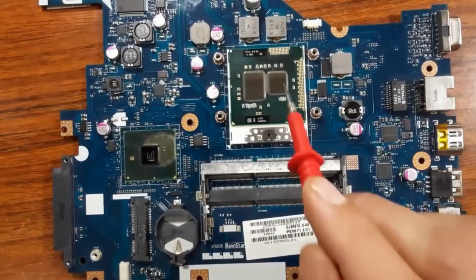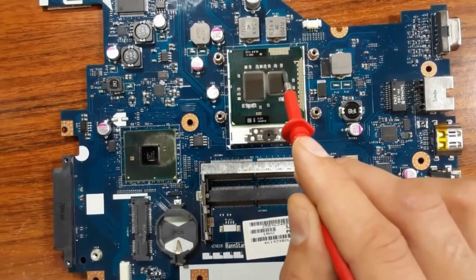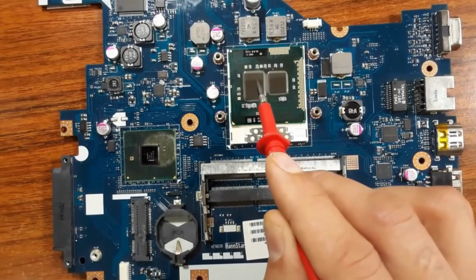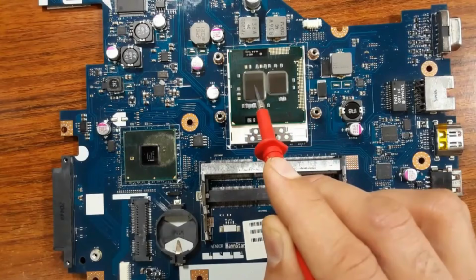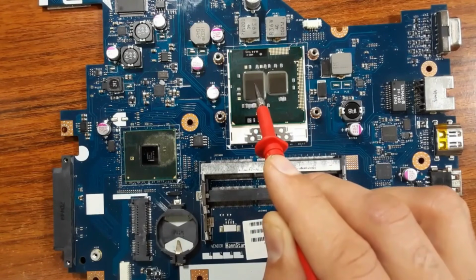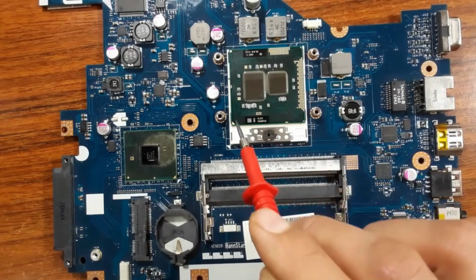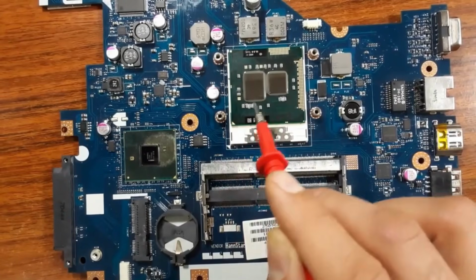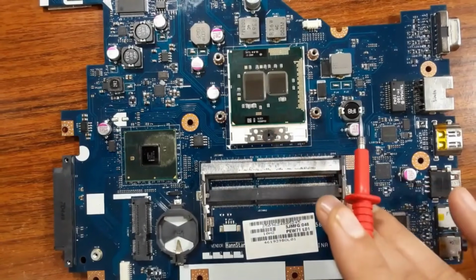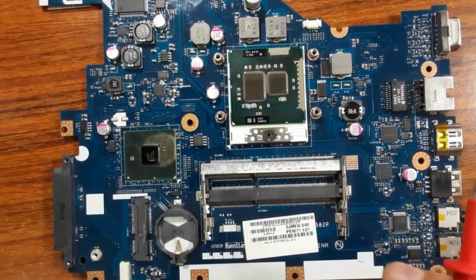This part is the CPU, and here we have the GMC H and the graphic card. The graphic card and the GMC H are integrated with the CPU, because this is a new motherboard.